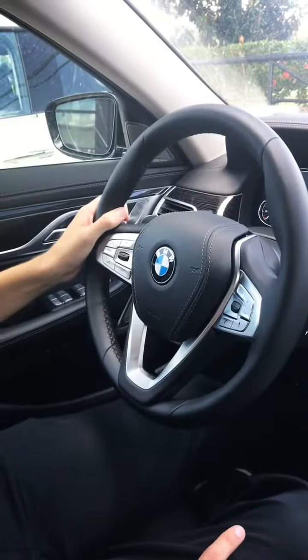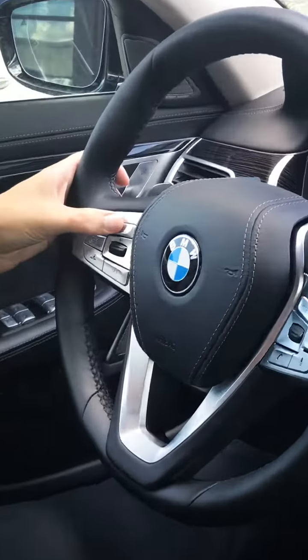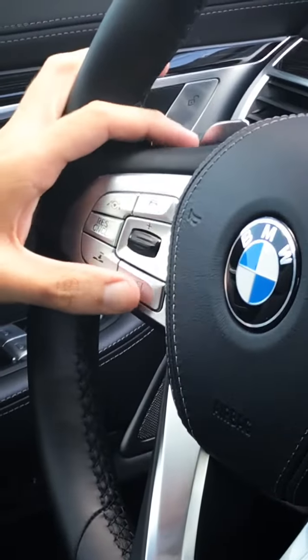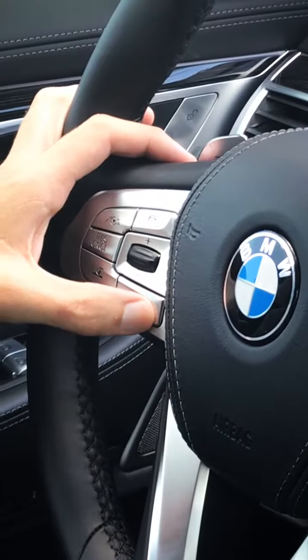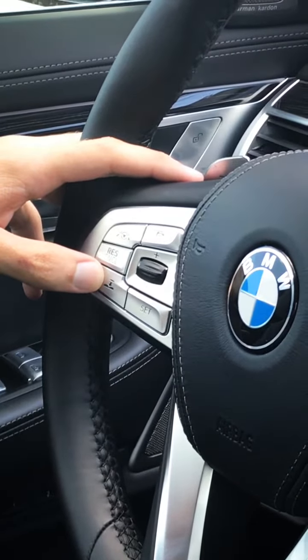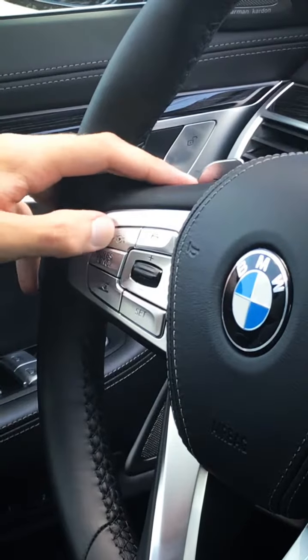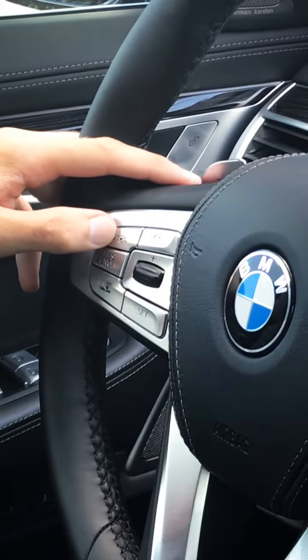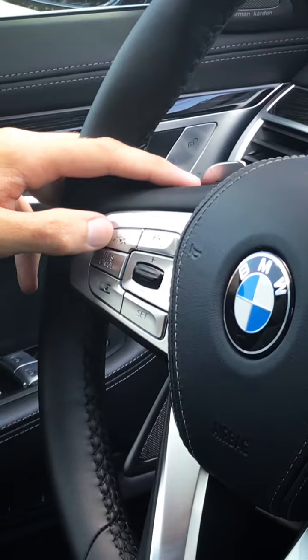Step 1 is to turn on your cruise control. First, press the top button, and when you're at your speed, press set. From there, you can adjust the distance of the car in front of you with this button, and also toggle on and off your lane keeping assist with the top button.